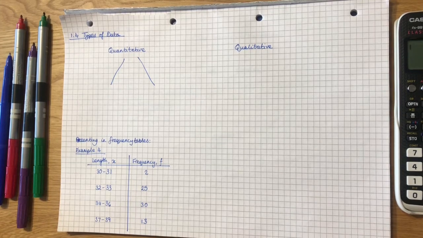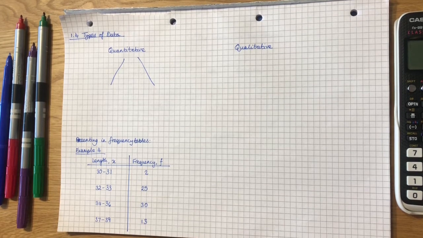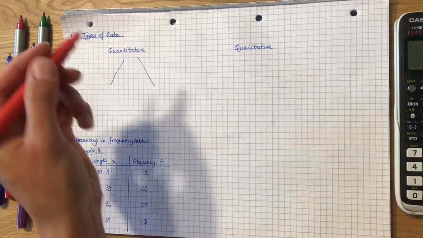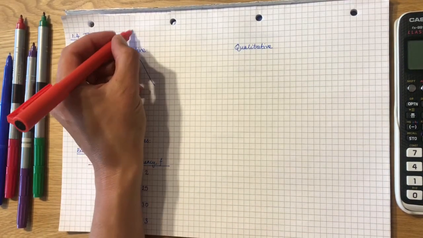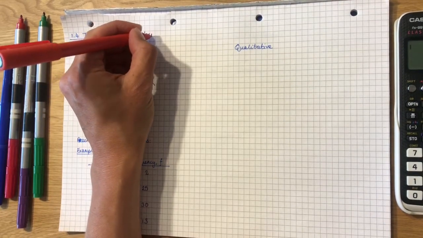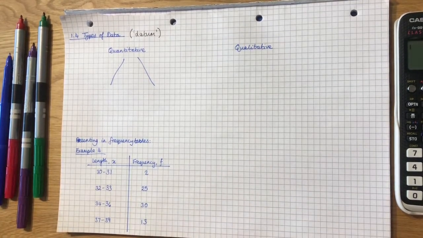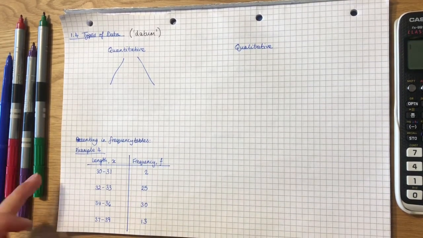So we've spent some time talking about the ways that we can collect data. So now let's focus on the types of data that we can collect themselves. It's worth pointing out at this stage, by the way, that data is a plural word. The singular, one piece of data, people tend to say, but it's actually datum. You talk about a single piece of datum or many pieces of data. Anyway, let's have a look at this.